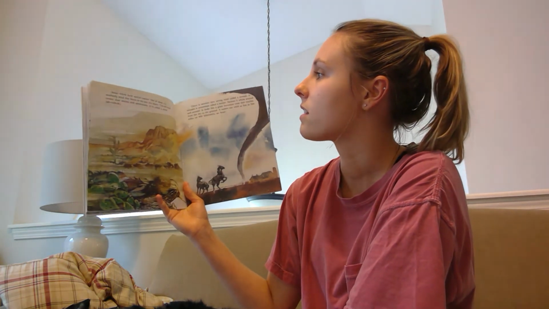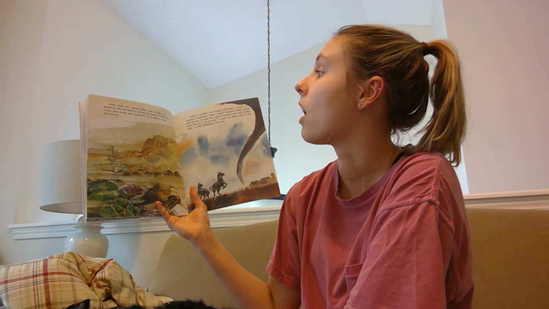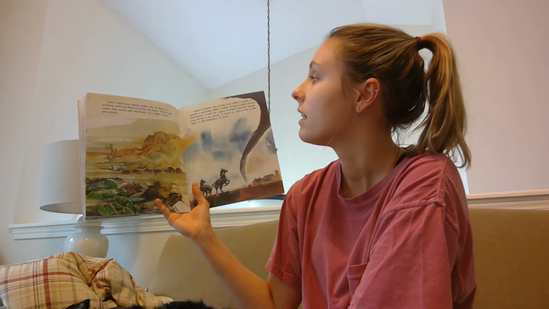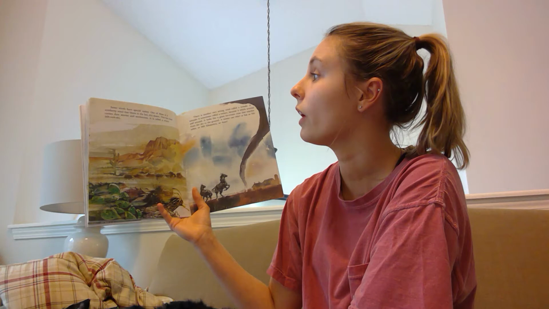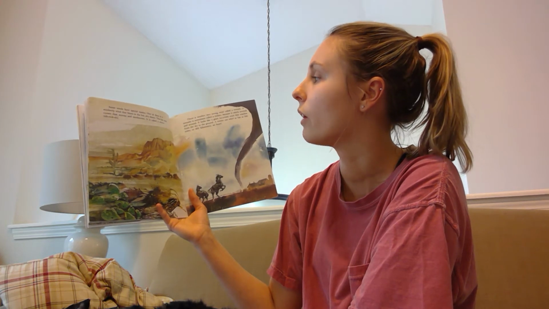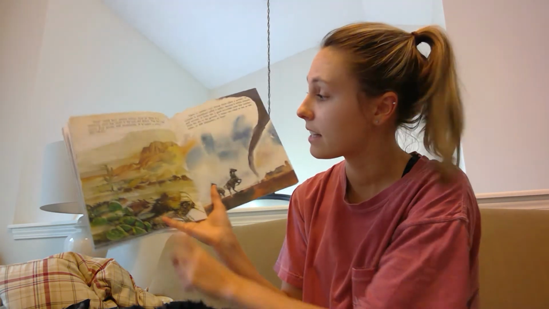Some winds have special names. One of these is a southerly wind that blows in the hot, dry desert. This hot wind causes dust storms and sandstorms. It is called a sirocco. That's a desert storm.